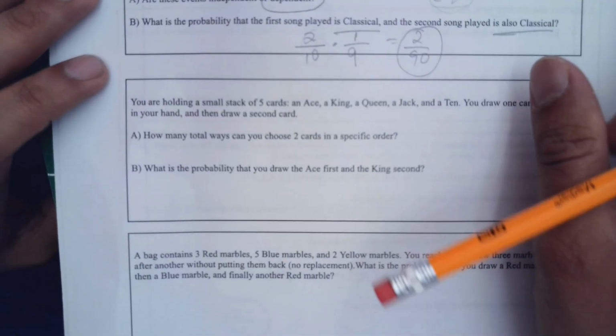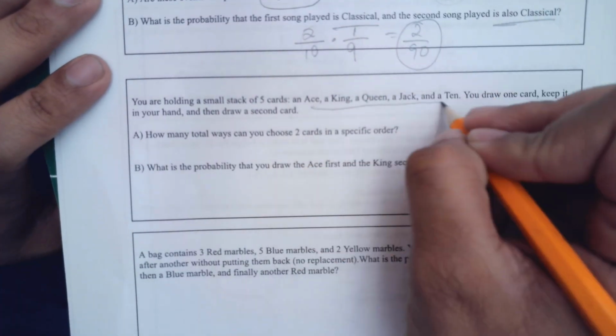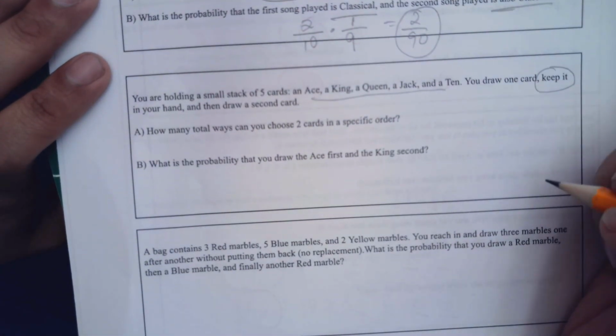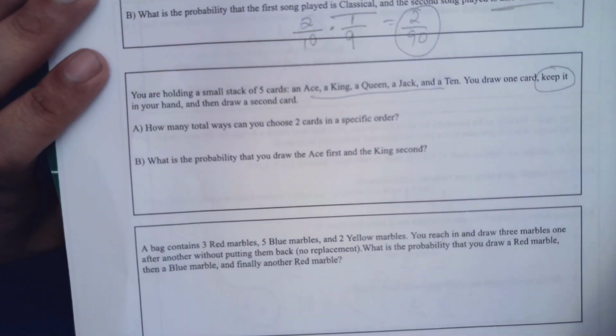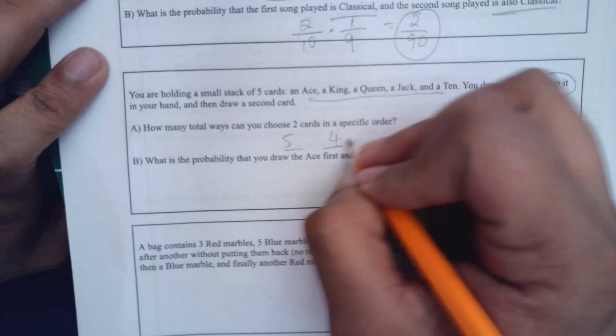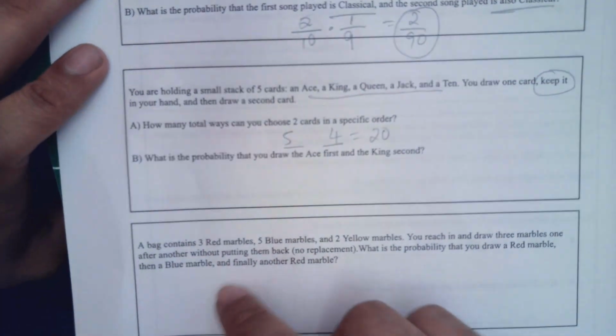Okay. You're holding a small stack of 5 cards, including an ace. So there are 5 cards in your hand, and you draw 1 card and you keep it. Right? So that means it's going to lower, it's a dependent event, right? So how many total ways can you choose 2 cards? Again, 2 events. For the first one, there are 5 cards to choose from. But for the second one, there are only 4. So there are 20 total ways to choose.